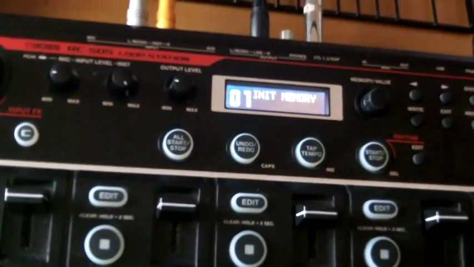Alright, now here we go. Step 1. Figure out all of the settings that you want to remain constant. All the settings that you're liable to want to have the exact same way every single time, or nearly every single time. Here are a few examples of what I'm talking about.